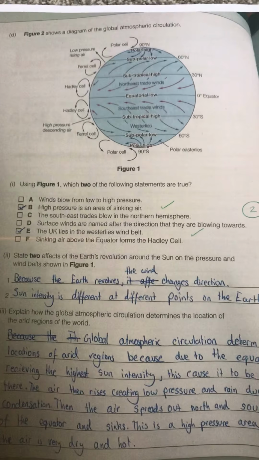Okay, is that name of that process. So because the Earth revolves, the wind actually bends. I wouldn't say changes direction, I would say bends, because it actually still goes in the same direction. So this would have gone straight north, but instead it bends. Okay, so I'm going to give this mark, but be very careful, okay, because you would need to say that it bends in this Coriolis force.